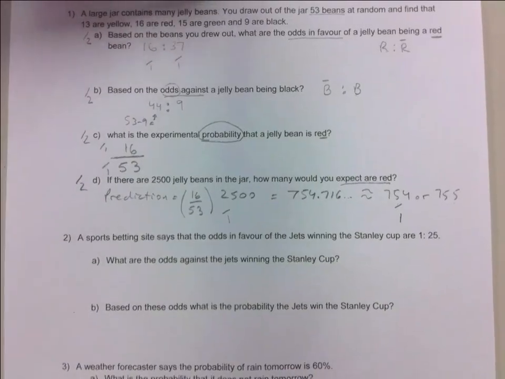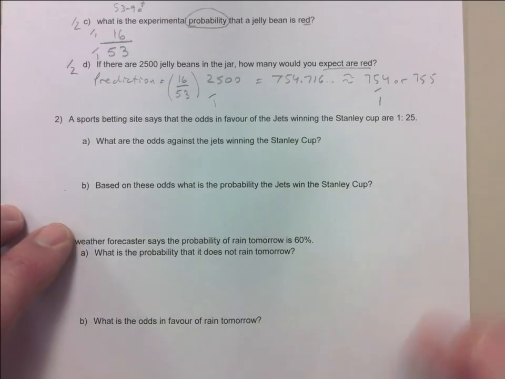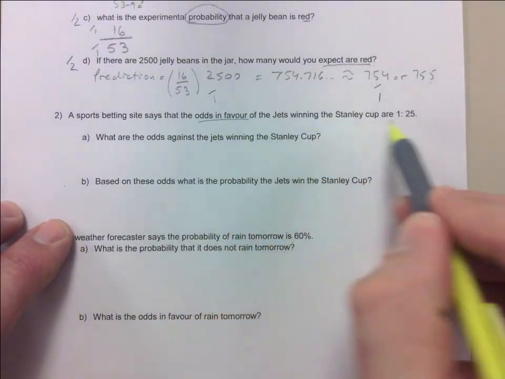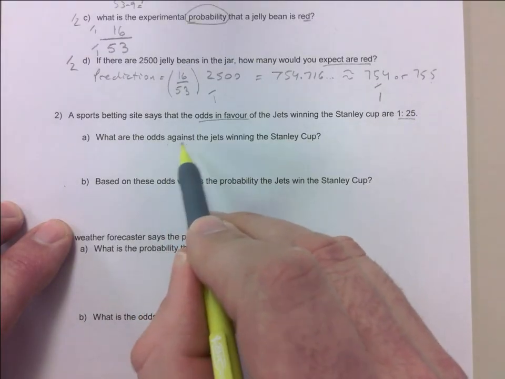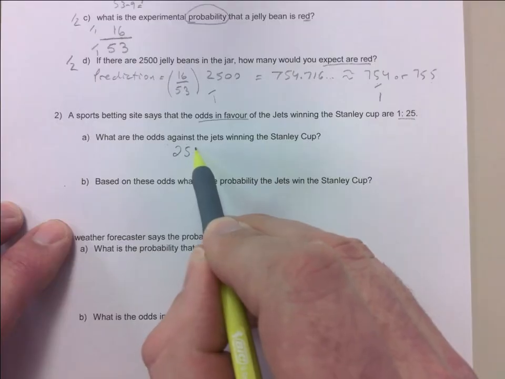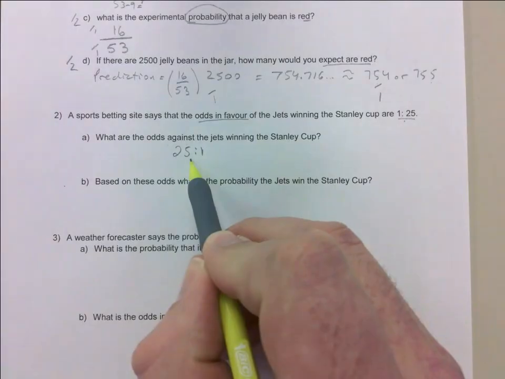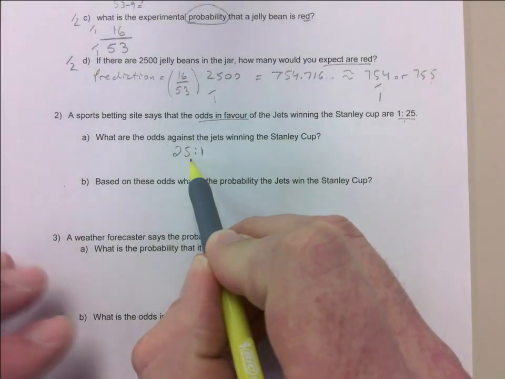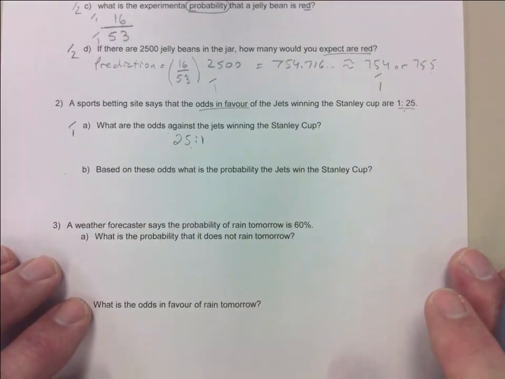Keep going. A sports betting site has the odds in favor of the Jets winning as 1 to 25. What are the odds against the Jets winning? Come on, guys. This is just a flipperoo. You flip it. If odds are given and you want the odds against, just flip. Okay, 1 mark only for this one. It's all or nothing.